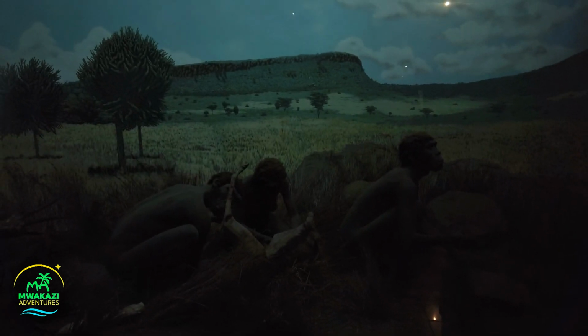So we can have a look at the real life features that they had. These are the Homo habilis. Very nice. These are the Homo erectus. And then those are the Homo sapiens, these ones. You can see how much similar they are to us, right? Apart from maybe this one.